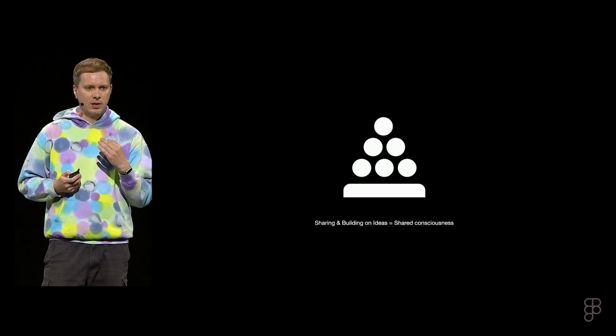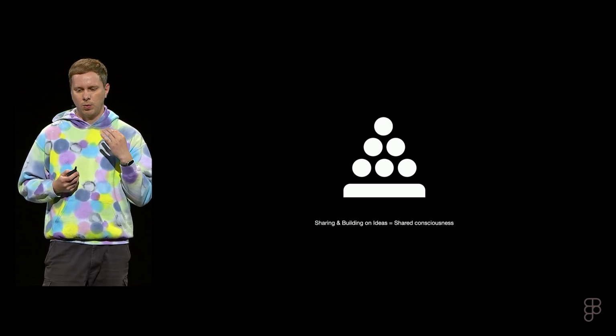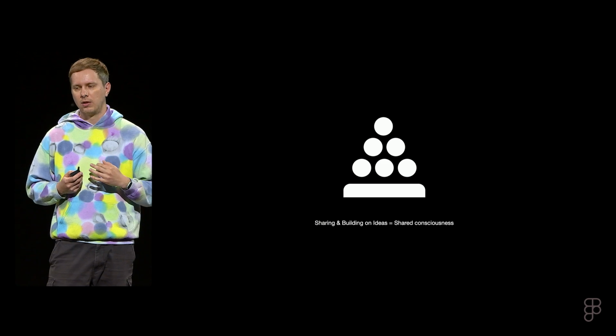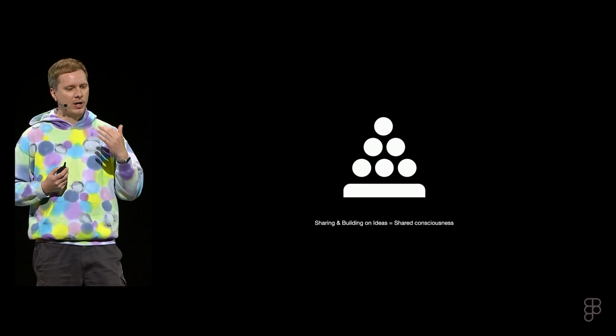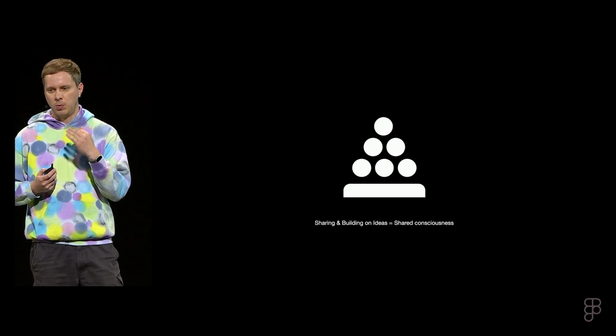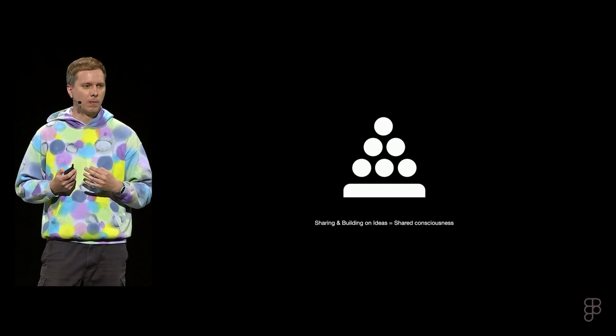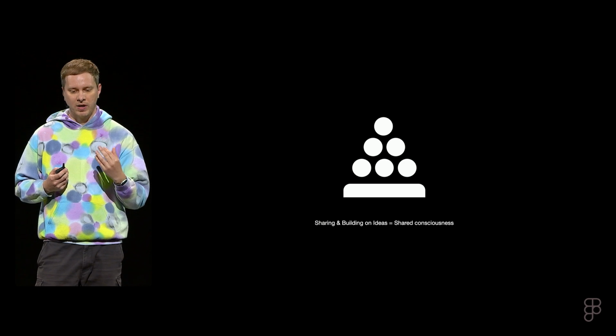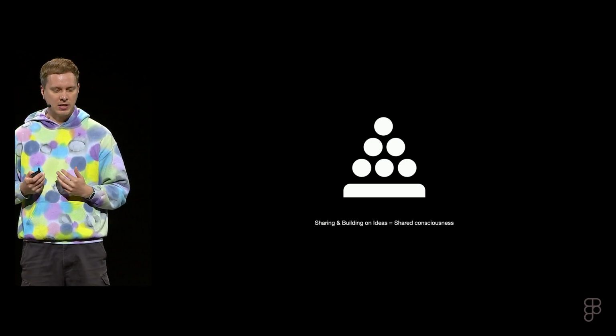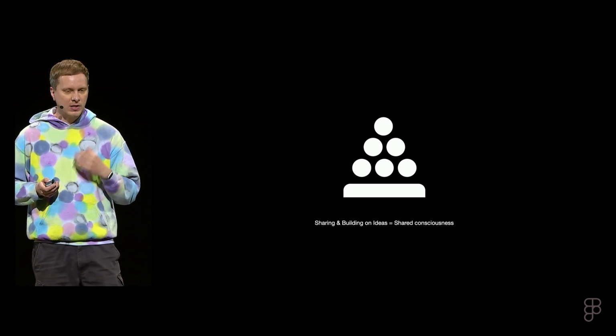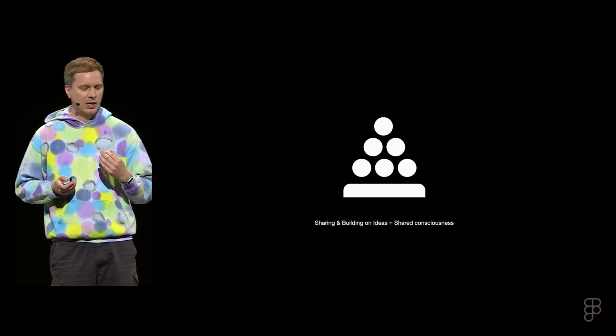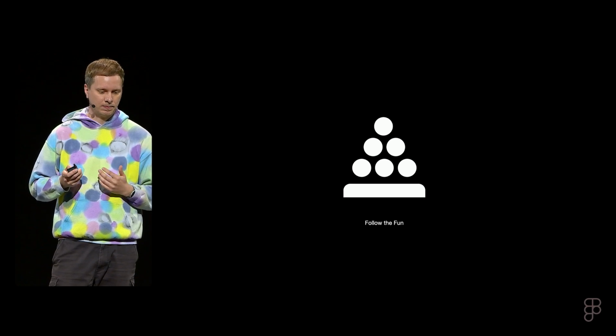And if you give people time to work on their own ideas and to share them and to build on them together, you don't just create awareness of those ideas, but you create awareness also of the people that have those ideas and what motivates them, what drives them, what they're interested in. And you create an opportunity for them to develop that and to share in that together as a team. And if you have this kind of shared consciousness mixed with individual creativity, I think you have everything you need to follow the fun together.